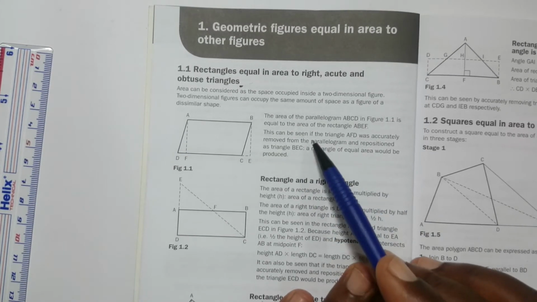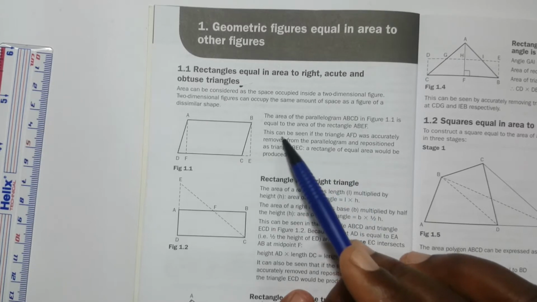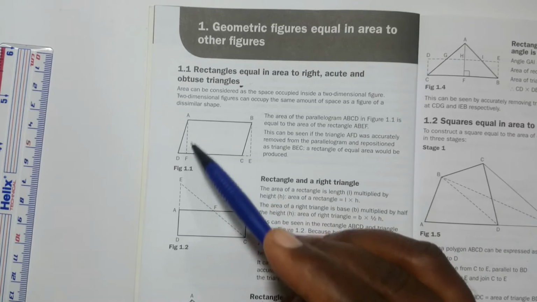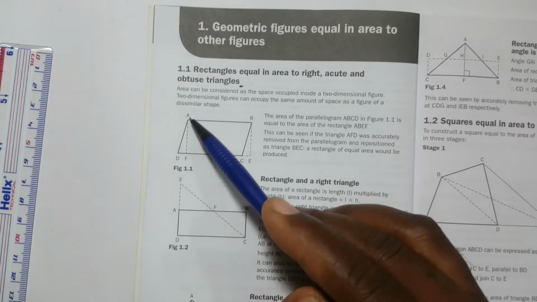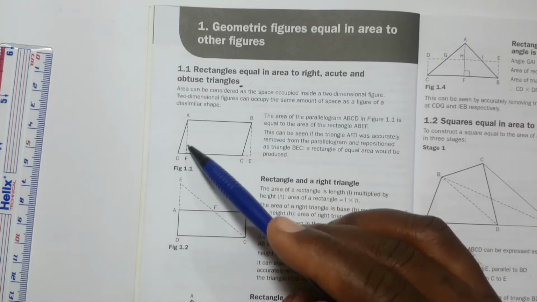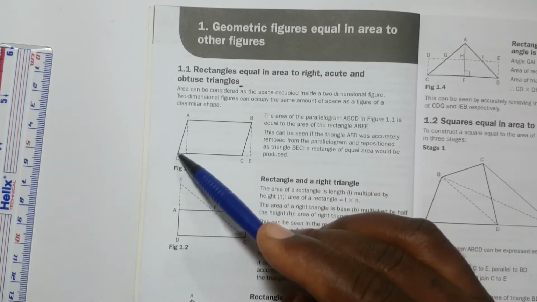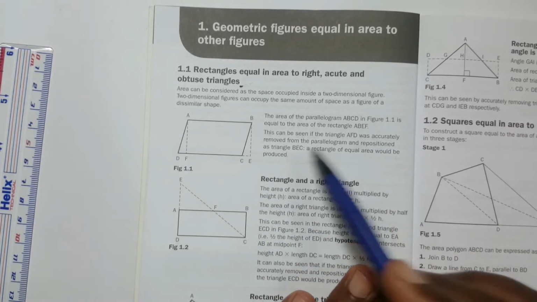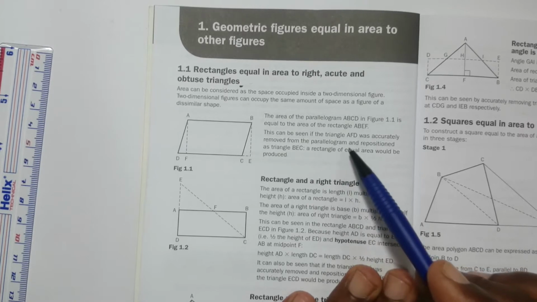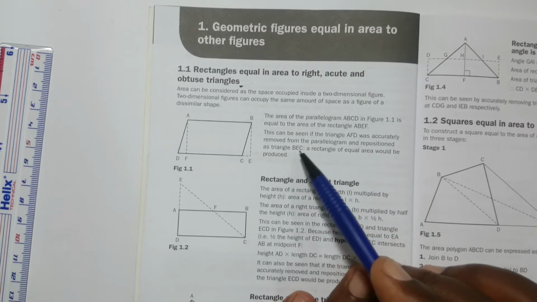Here you can see the triangle AFD, which has three sides, AF, FD, and AD, was accurately removed from the parallelogram and repositioned as triangle BEC.